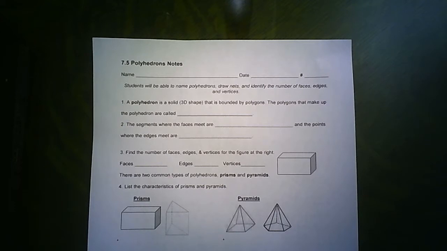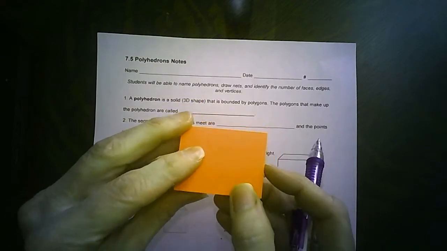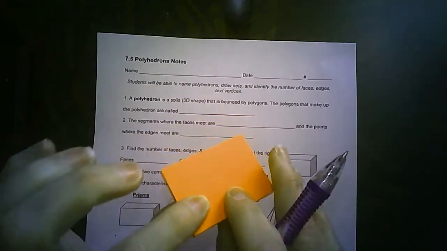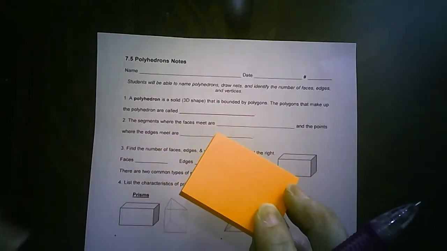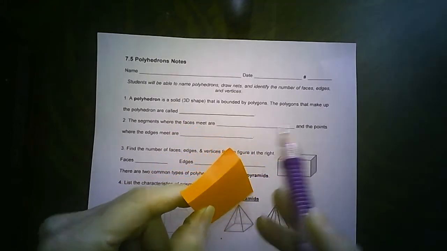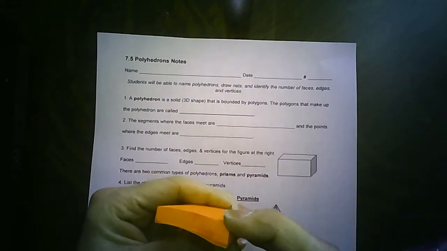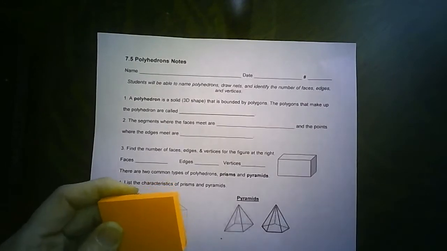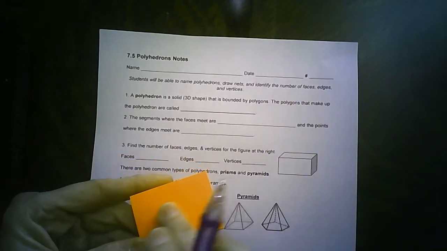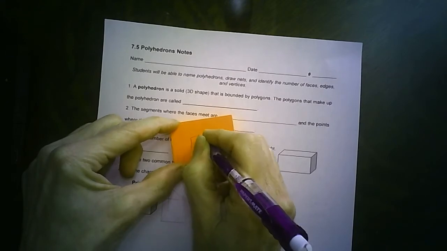So let's take a look. The first thing, when we look, this is an example, right? This right here, this stack of post-its is a polyhedron. It's a 3D figure and each of the faces is a polygon. In this case, they are all rectangular. So we call the flat sides of the polyhedron a face.